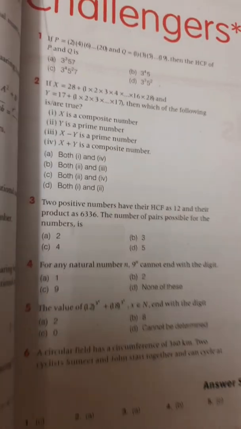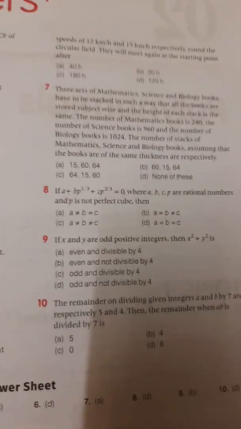You can see there are challenge questions, and you can go to the site for the answers. They have given the link below. Even though there are only 10 questions per chapter, they are really very good and tough, and some questions are also asked in the board exam. So I refer to this book. But if you don't want to buy 2 books, you can just go for R.D. Sharma and NCERT itself. They both are really good for the best marks.